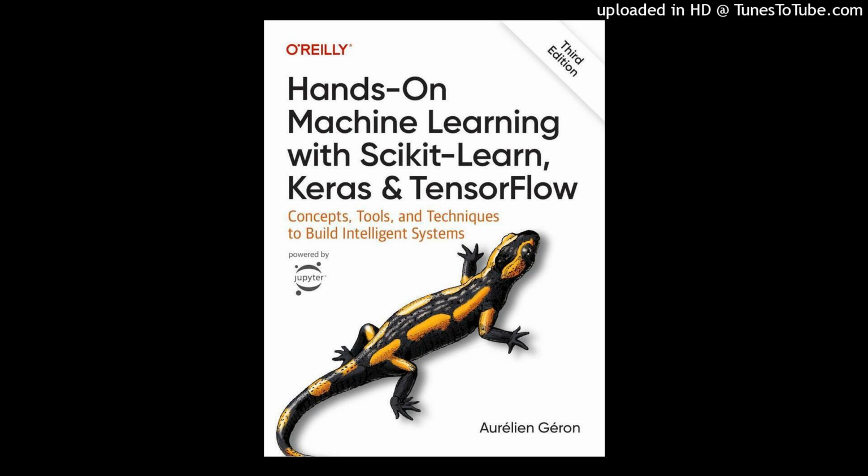There are so many different types of machine learning systems that it is useful to classify them in broad categories based on the following criteria. How they are supervised during training: supervised, unsupervised, semi-supervised, self-supervised, and others. Whether or not they can learn incrementally on the fly: online versus batch learning. Whether they work by simply comparing new data points to known data points, or instead by detecting patterns in the training data and building a predictive model, much like scientists do: instance-based versus model-based learning. These criteria are not exclusive. You can combine them in any way you like.